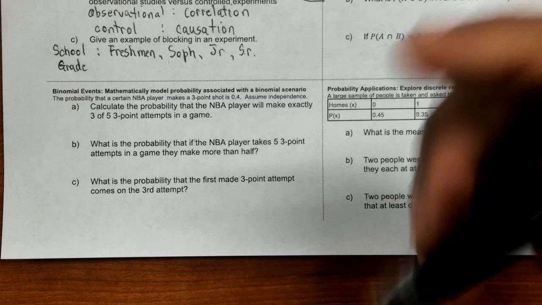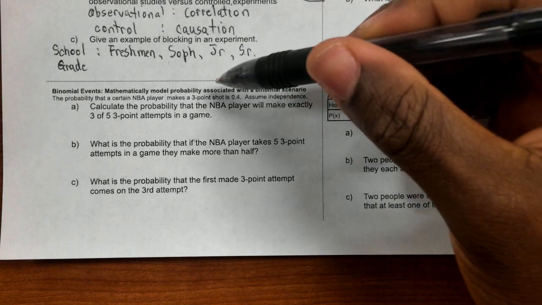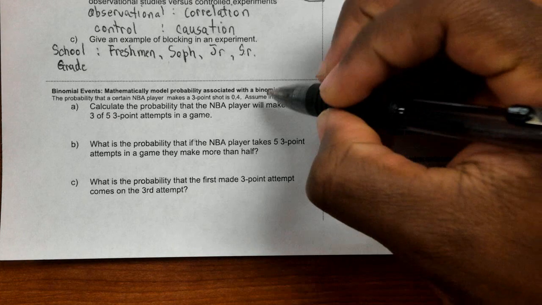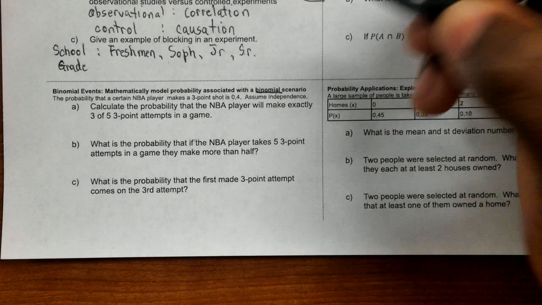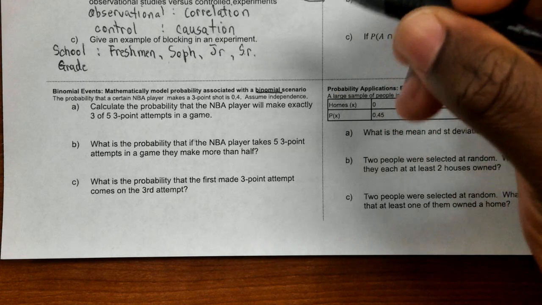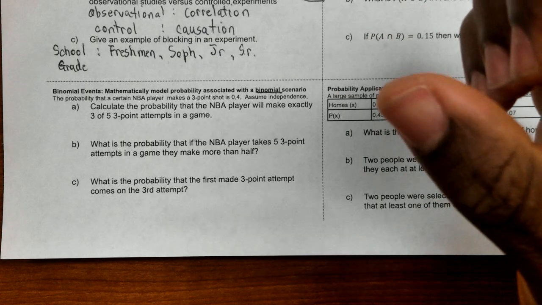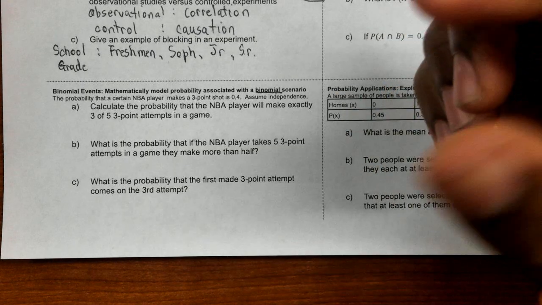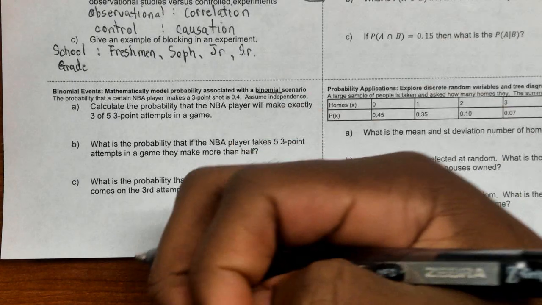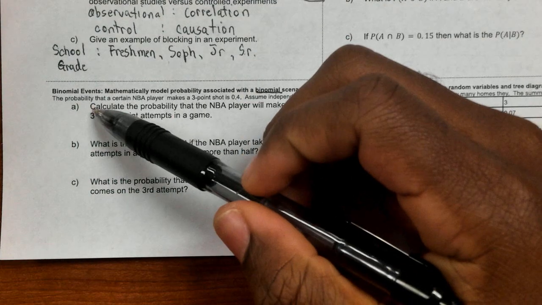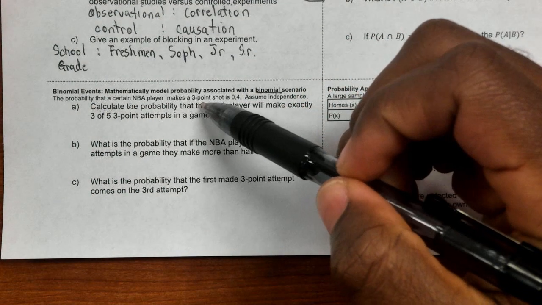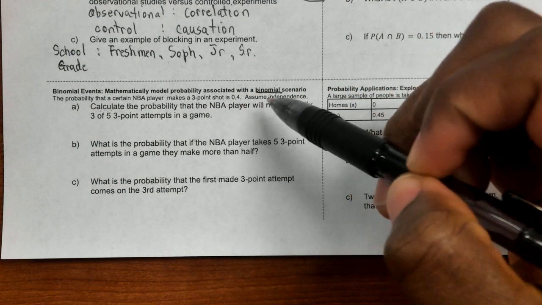So the next question wants us to use mathematical models for probability associated with a binomial scenario. A binomial scenario is like yes or no, ones and zeros, ups and downs, so essentially two outcomes, like a flip of a coin. It says the probability that a certain NBA player makes a three-point shot is 0.4.